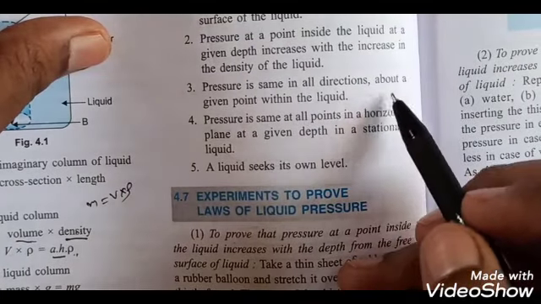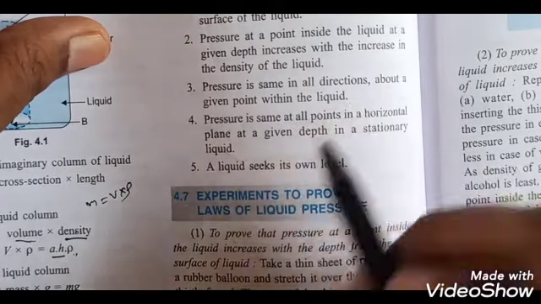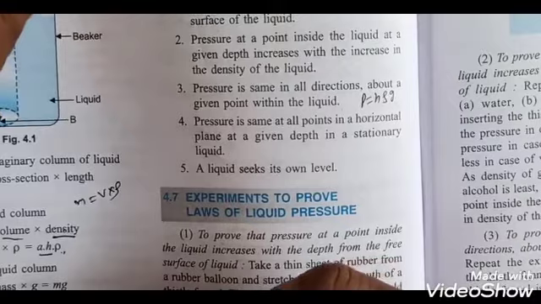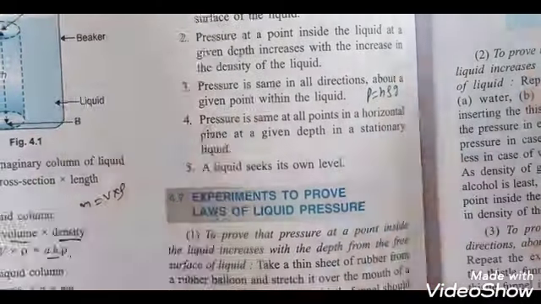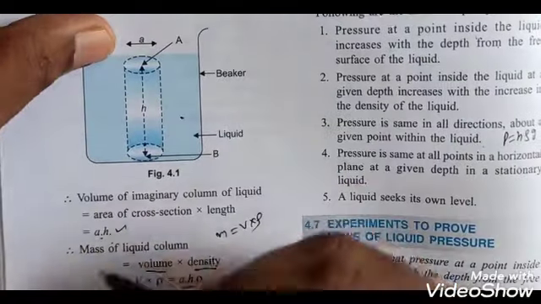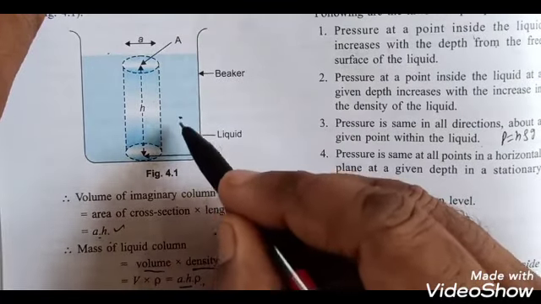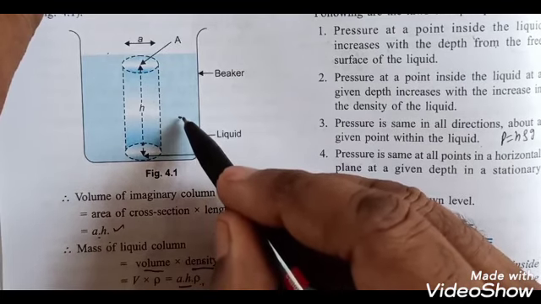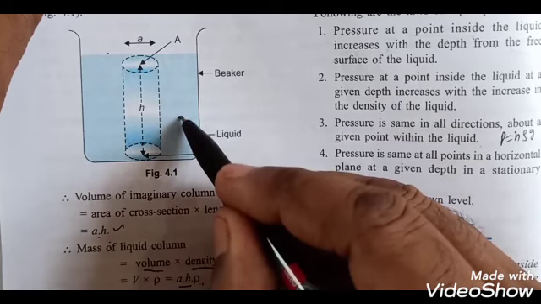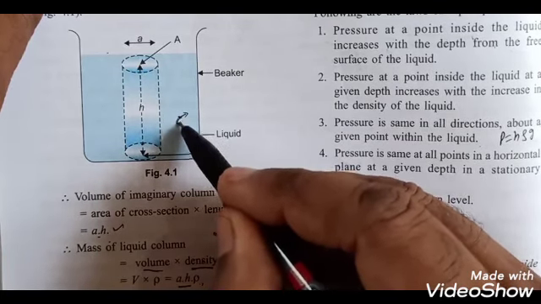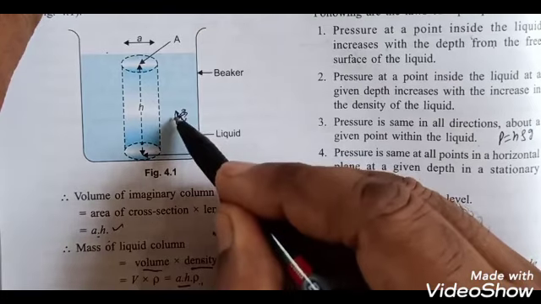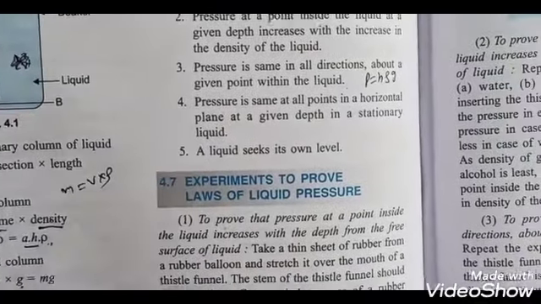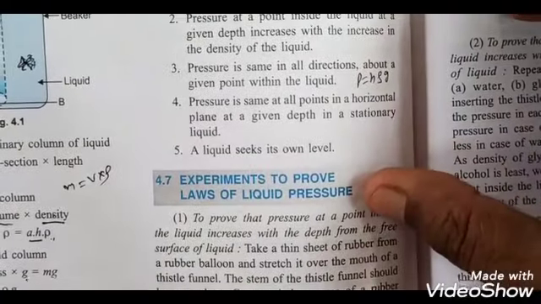Pressure is the same in all directions about a given point within the liquid. P is equal to h rho g. Right? So if you take a point in a liquid, then for this point in any direction, height is the same, h is the same, density of the liquid is the same, g at a place is the same. So all the points are the same. Therefore pressure at a given point in the liquid is the same in all directions. Only direction changes, but pressure will remain the same in all directions. This is the third law.